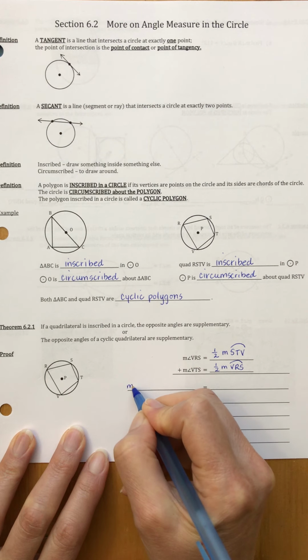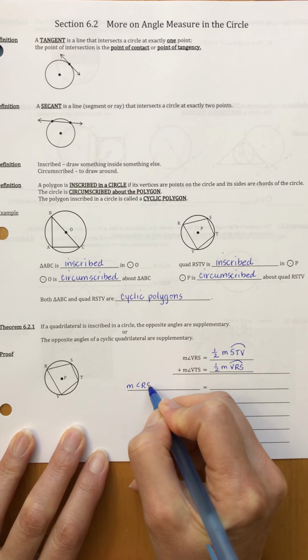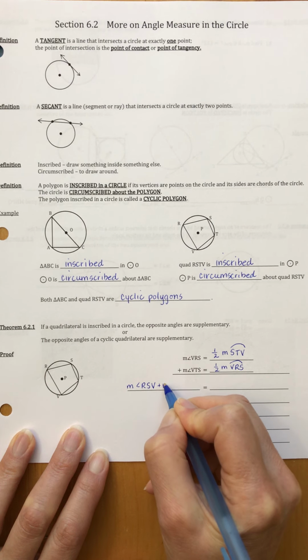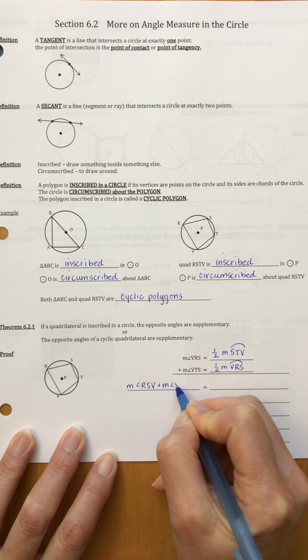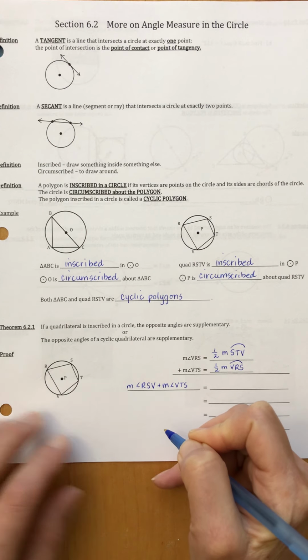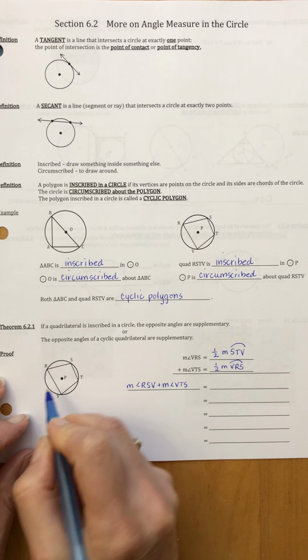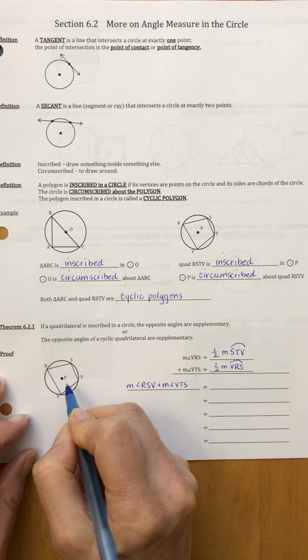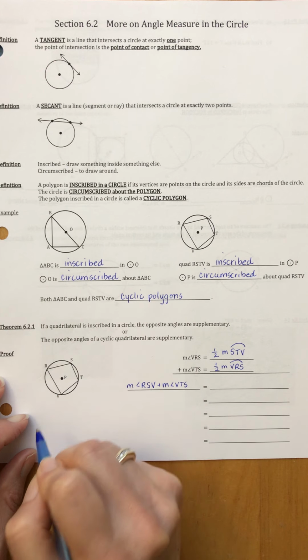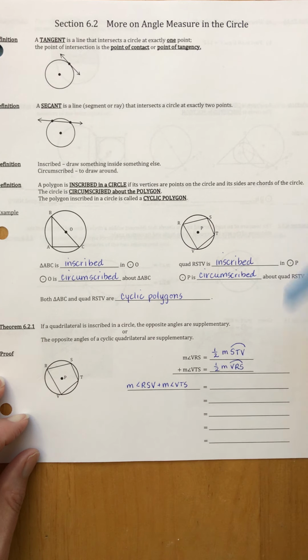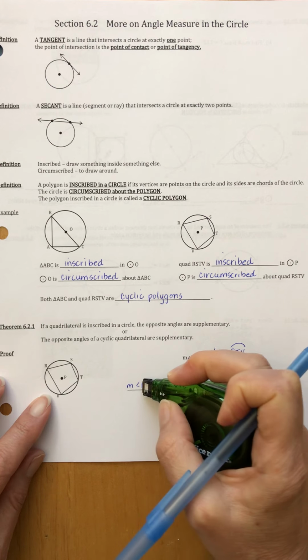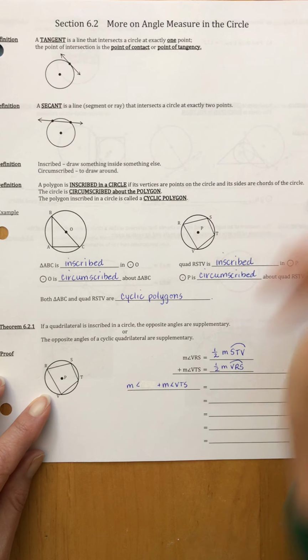So we have the measure of angle RSV plus the measure of angle VTS. Let's go ahead and mark these on here. So this is RSV. I'm sorry, I wrote that wrong. VRS, right here.